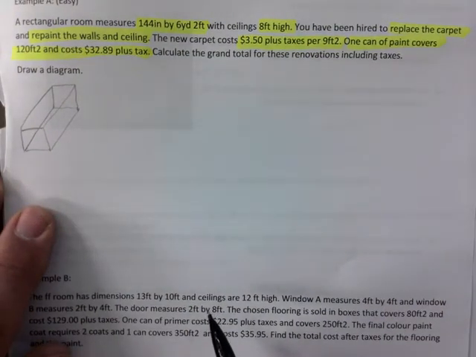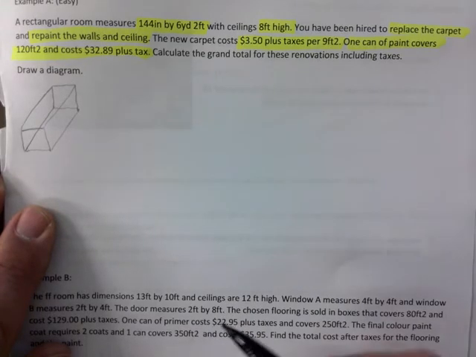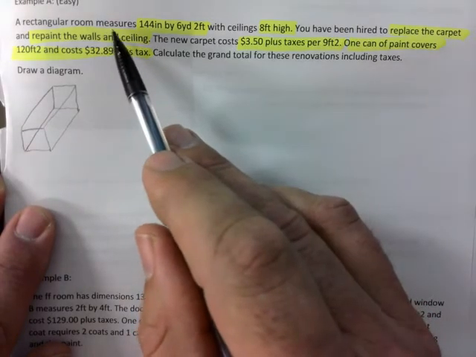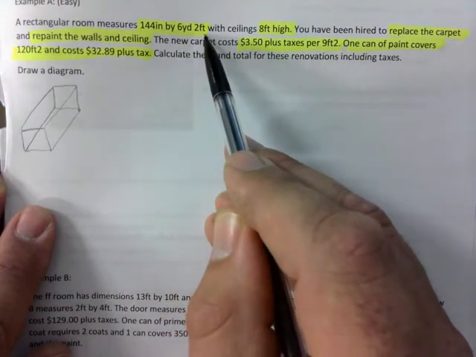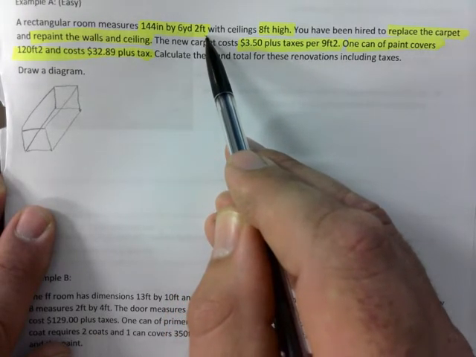And we're going to label the dimensions. I do this on purpose. It's not going to be very common. The dimensions are very, very weird, aren't they? Look at it: a rectangular room measures 144 inches by 6 yards and 2 feet. That's totally not standard, right?